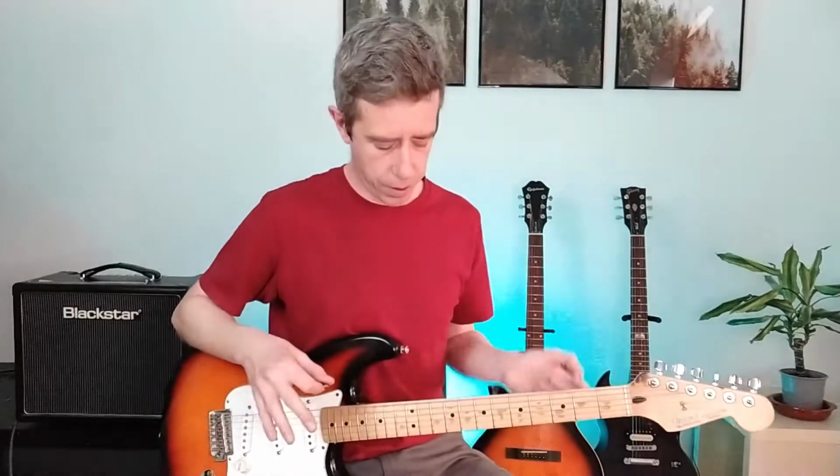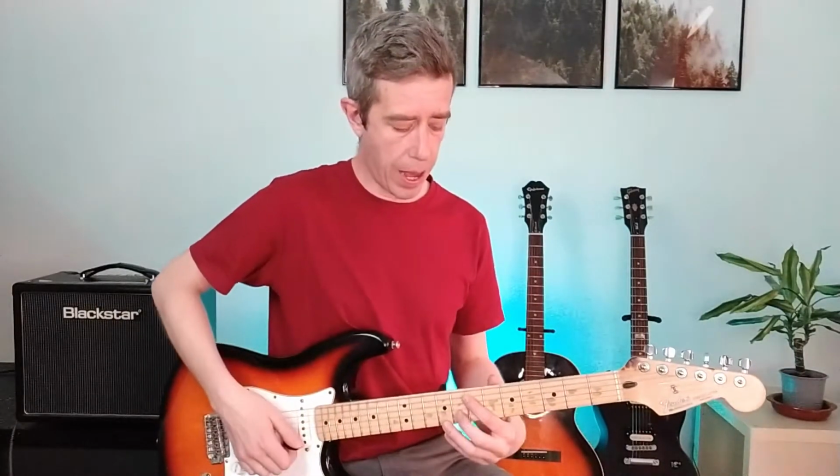So how are we going to apply the big four to slide? So for example, let's say we're just going to slide up to our target note from the 8th fret on the 2nd string to that A note on the 10th fret. The first one we said was the big four was attack.